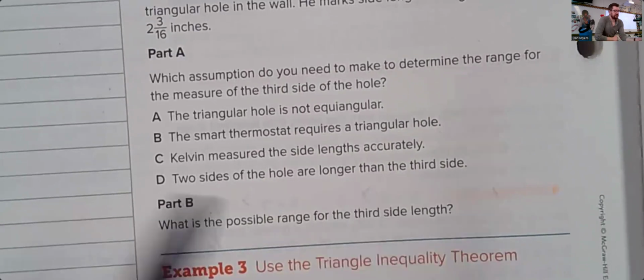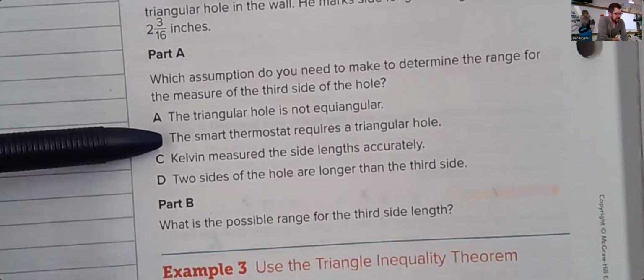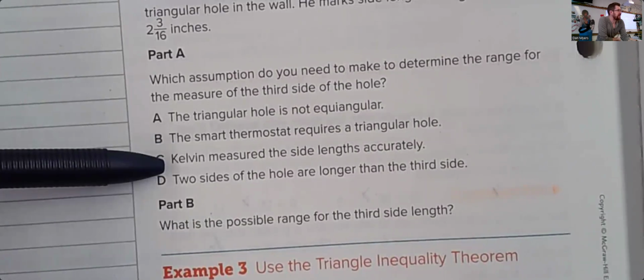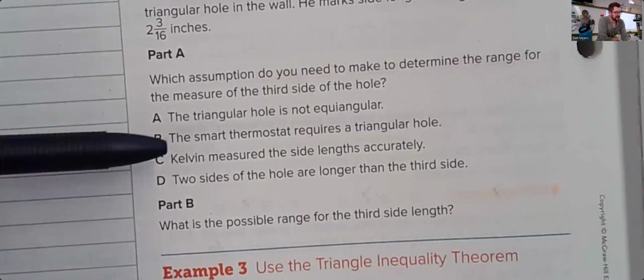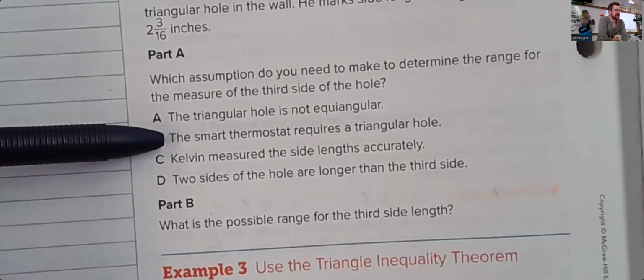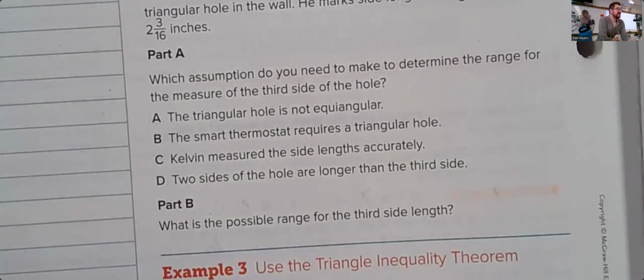So do you need to assume that the smart thermostat requires a triangular hole? Or would you need to assume that Kelvin measured the lengths correctly? I would say the measurements are correct would be the assumption that needs to be made, yeah. I don't think we need to assume that the smart thermostat requires a triangular hole. Maybe it does, maybe it doesn't.